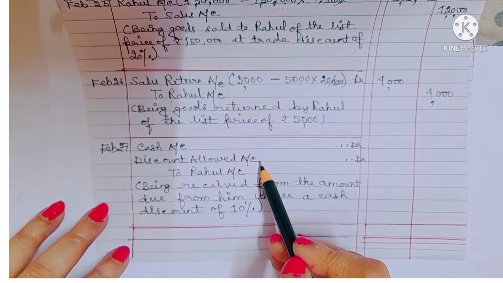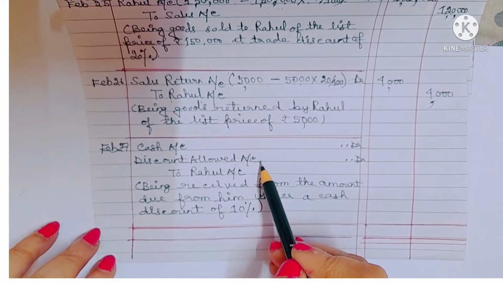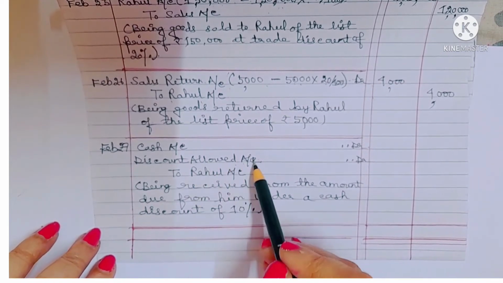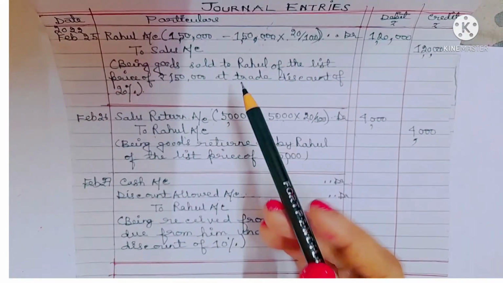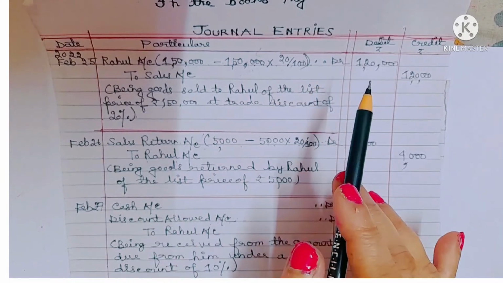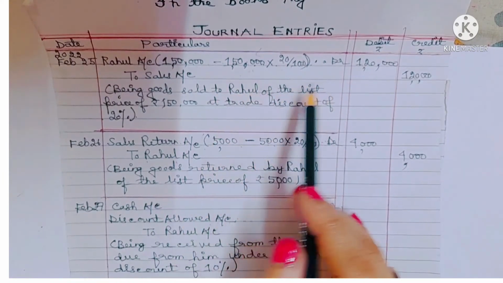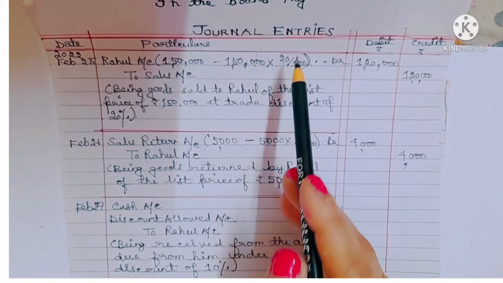Understood? A separate journal entry is passed for cash discount. Discount allowed is the journal entry passed for cash discount. Whereas in the case of trade discount, we haven't passed any journal entry. No separate journal entry is passed. But we got to show the calculations only.